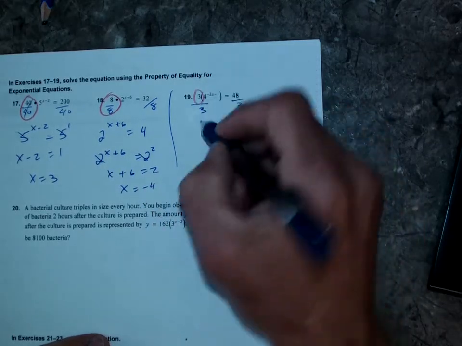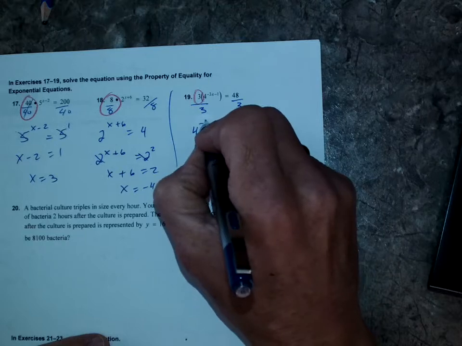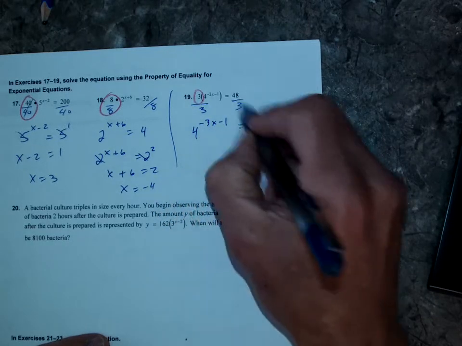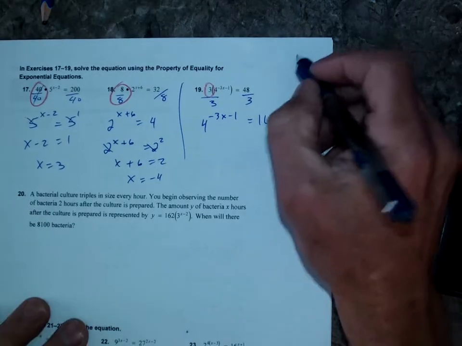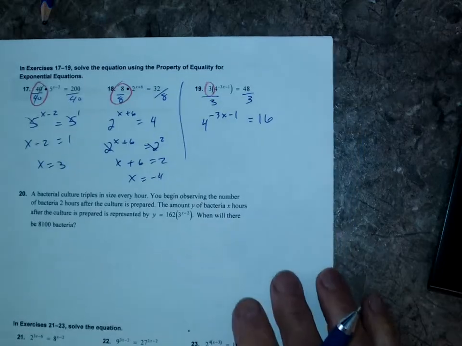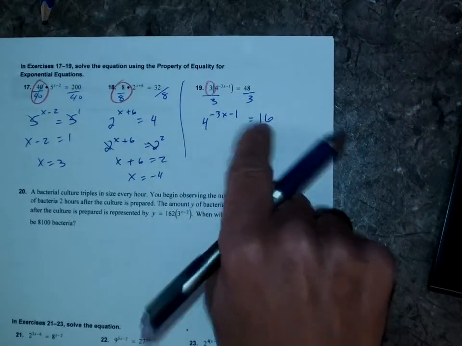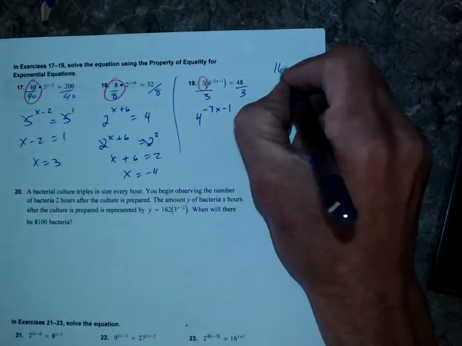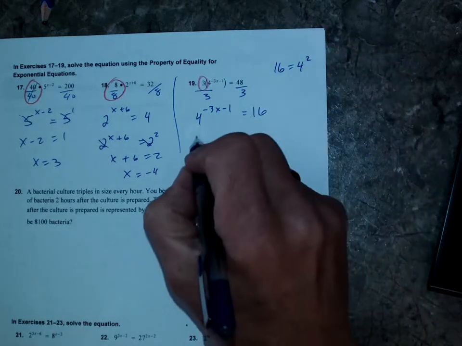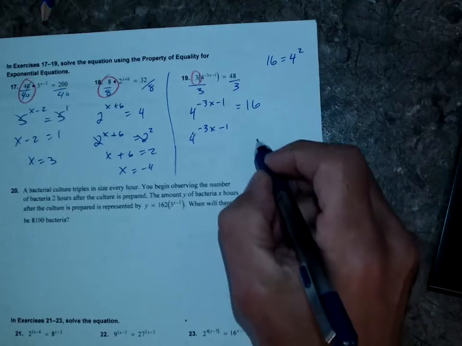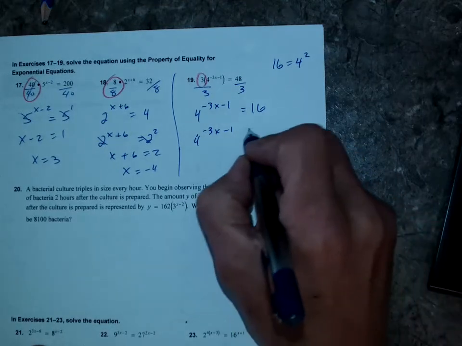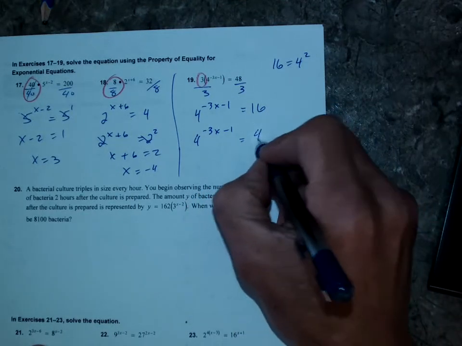So I get a 4 to the negative 3x minus 1. Now 48 divided by 3 is 16. Oh, wait a minute. 16 is 4 squared, isn't it? You can use your chart if you're not sure, but 16 is 4 squared. You're trying to get the same base, so I've got to get a 4. So I know 16 is the same thing as 4 squared. So I have 4 to the negative 3x minus 1 is equal to 4 squared.